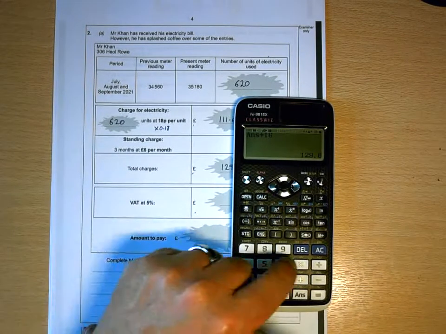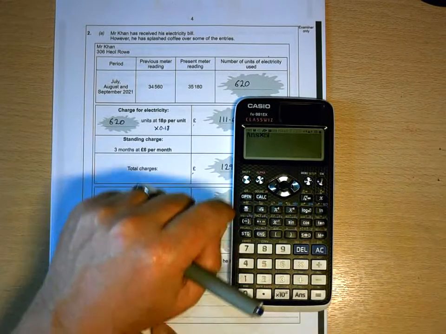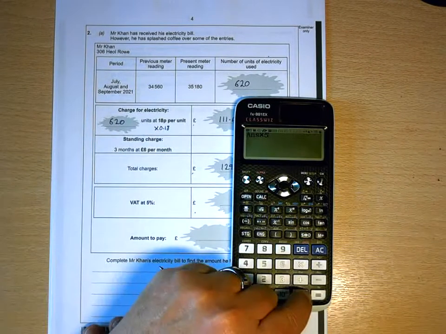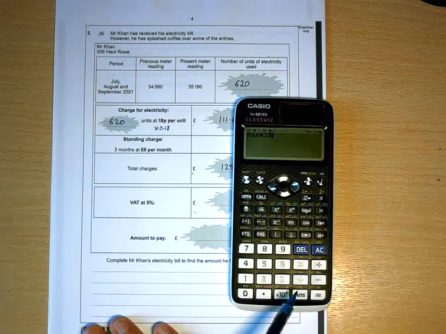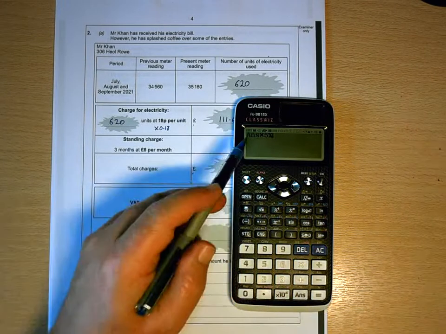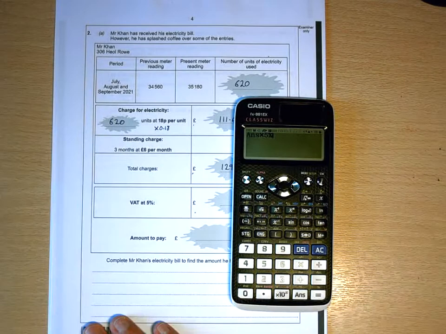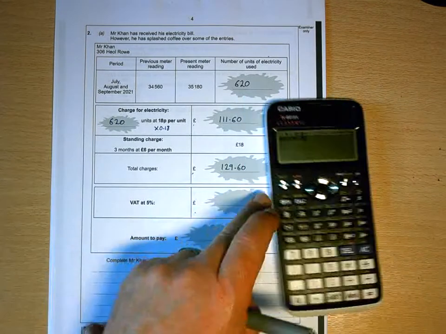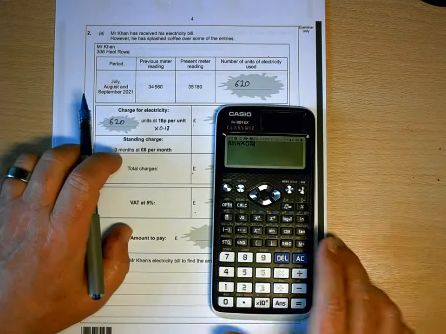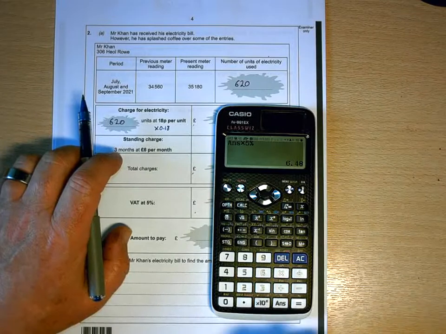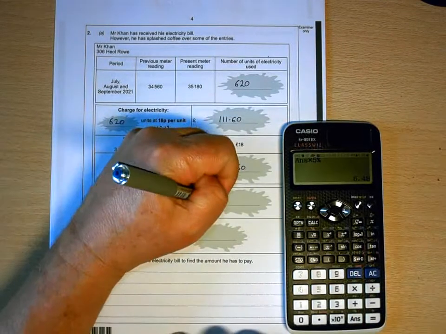On a calculator, you can just type times 5, and then use the percent button, which is shift and the Ans button. Mine says Ans times 5% because the £129.60 was already on the screen. So you press equals, and that's £6.48.